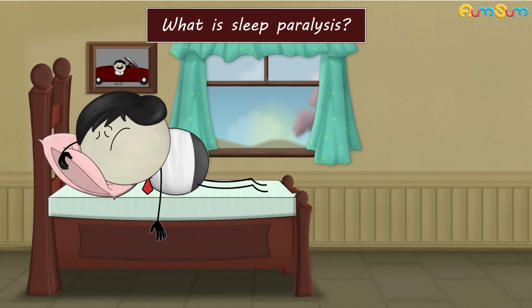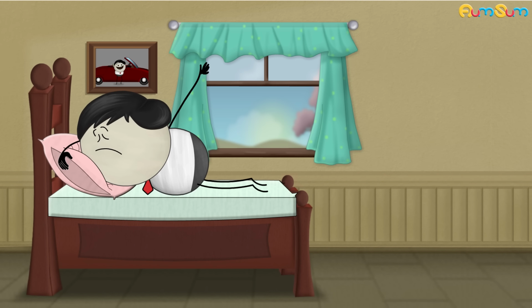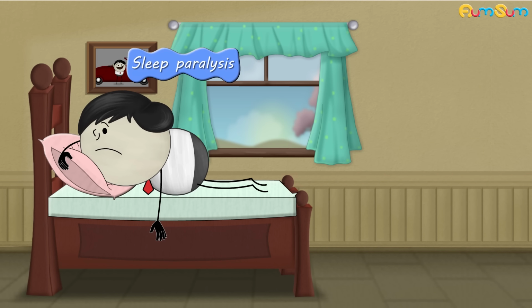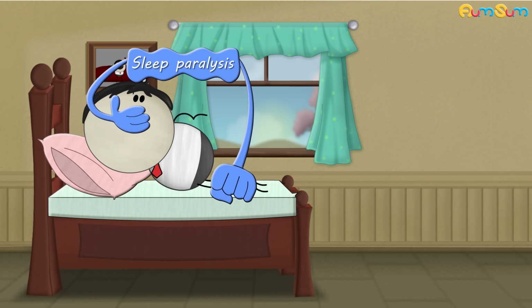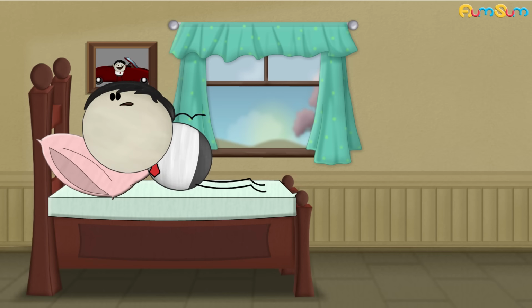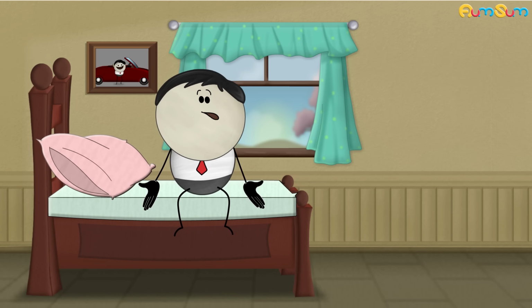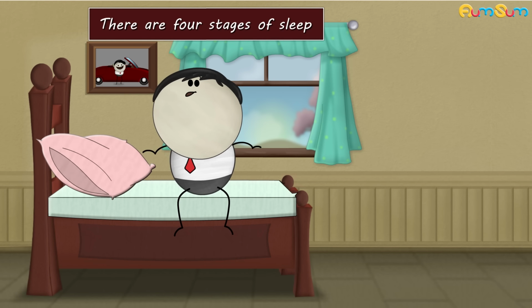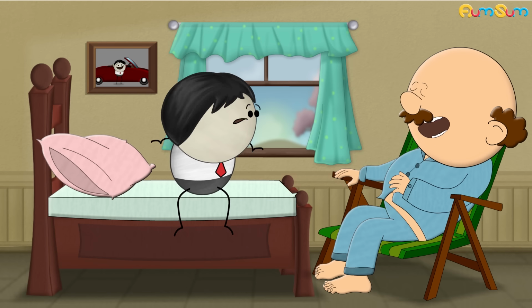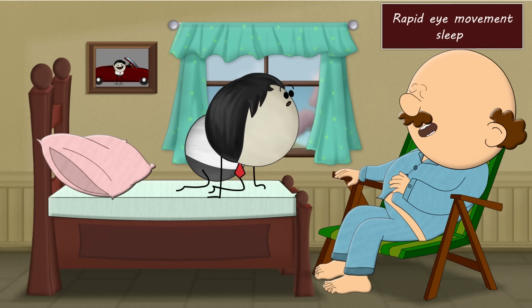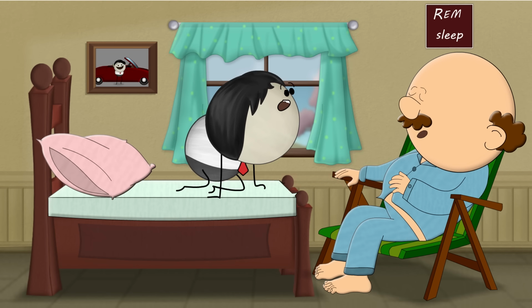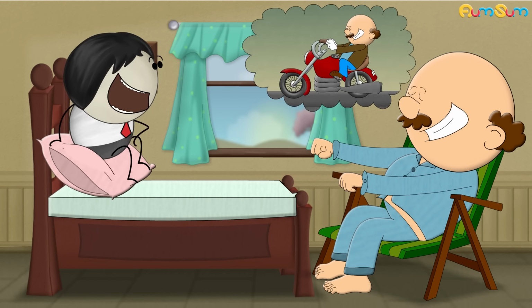What is sleep paralysis? No idea. Sleep paralysis is a condition in which we are conscious but temporarily unable to move or speak. It can usually occur when we suddenly wake up during REM sleep. What is REM sleep? Basically, there are 4 stages of sleep. One of them is rapid eye movement sleep.